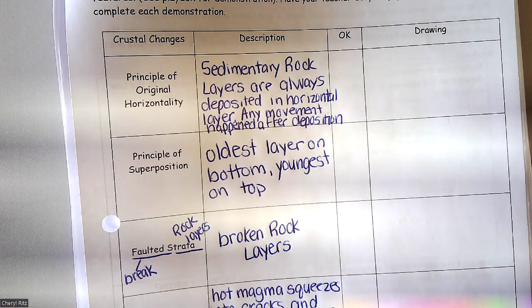All right. So what we're going to be doing with our Play-Doh is demonstrating. We're going to basically pretend your Play-Doh is rocks, and you're going to be making these concepts. So we're going to start off with the principle of original horizontality. You guys should already have this defined. This is the packet that we used. We said that principle of original horizontality says that sedimentary rock layers are always deposited in horizontal layers. Any movement happened after deposition.